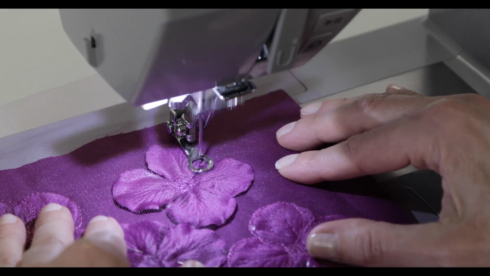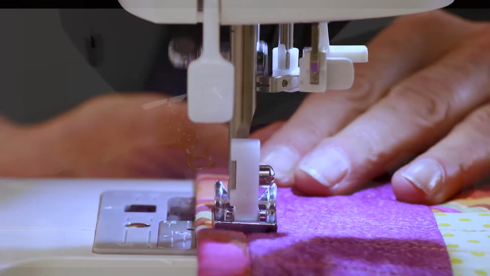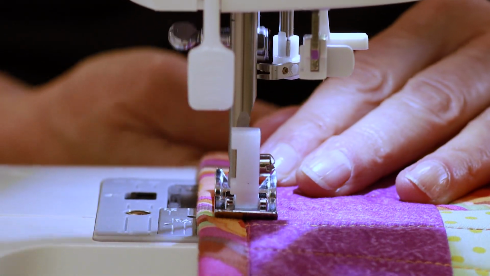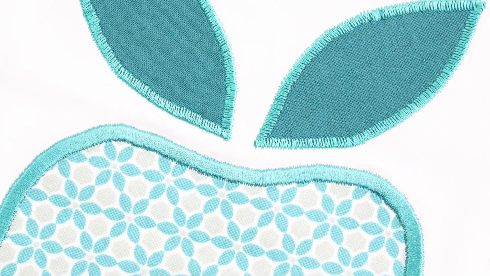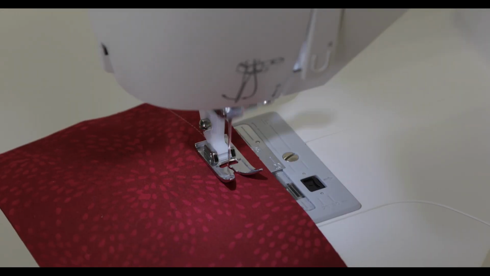A stitch application is a specific sewing technique that you can do with a selected stitch. So basically, stitch applications are the different things that you can actually do with your machine. To show how this works, let's start with the most basic stitch of all, the straight stitch.